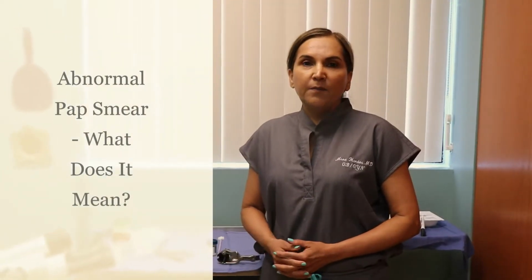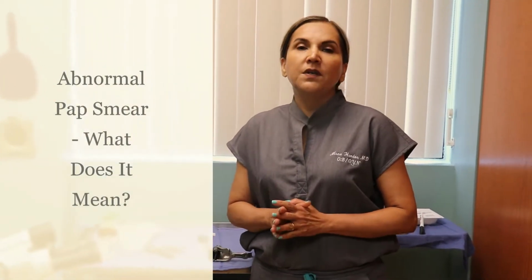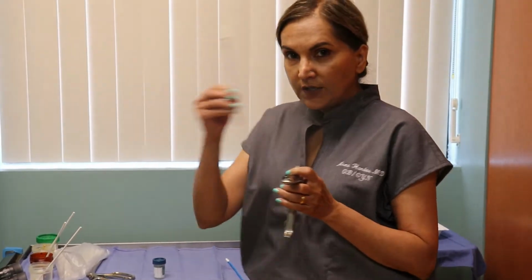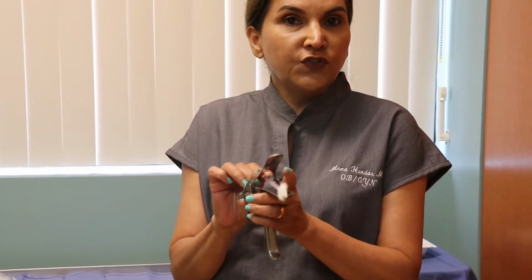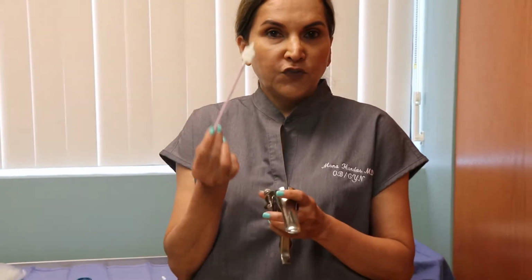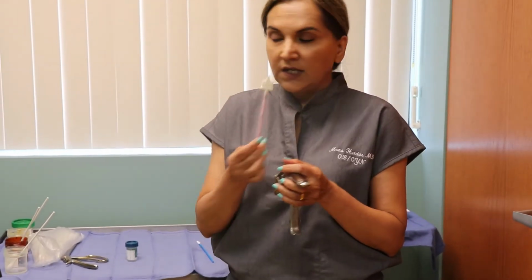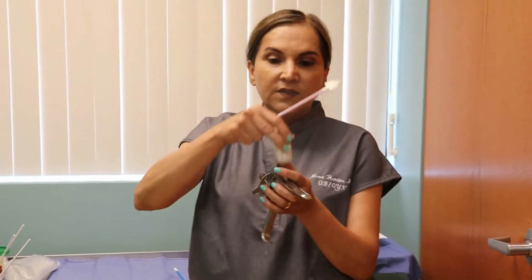So let's talk about abnormal Pap smear today. Pap smear is nothing but a screening test for cervical cancer. When we do a Pap smear, all we do is use a speculum to put it in the vagina, right? So we can look at your cervix through this. And when we are looking at the cervix, we use a brush like this one, which is passed from the speculum onto your cervix, and some of those cells from your cervix and vagina are collected and they are put into this liquid medium and sent to the pathologist.